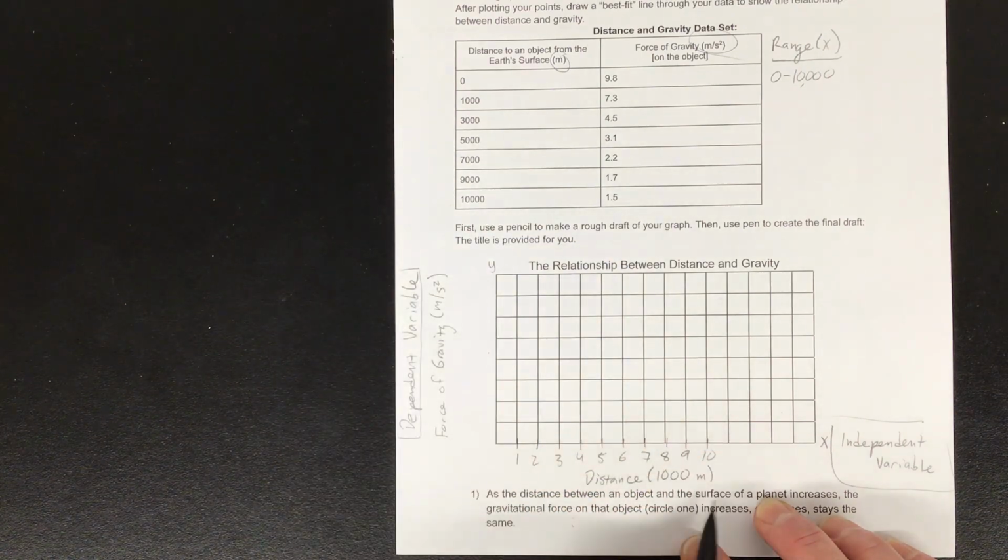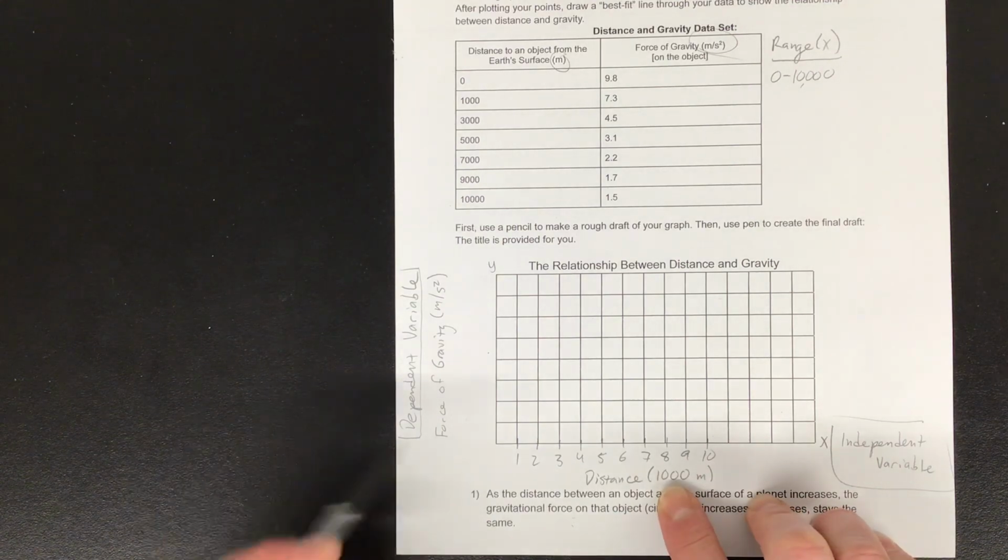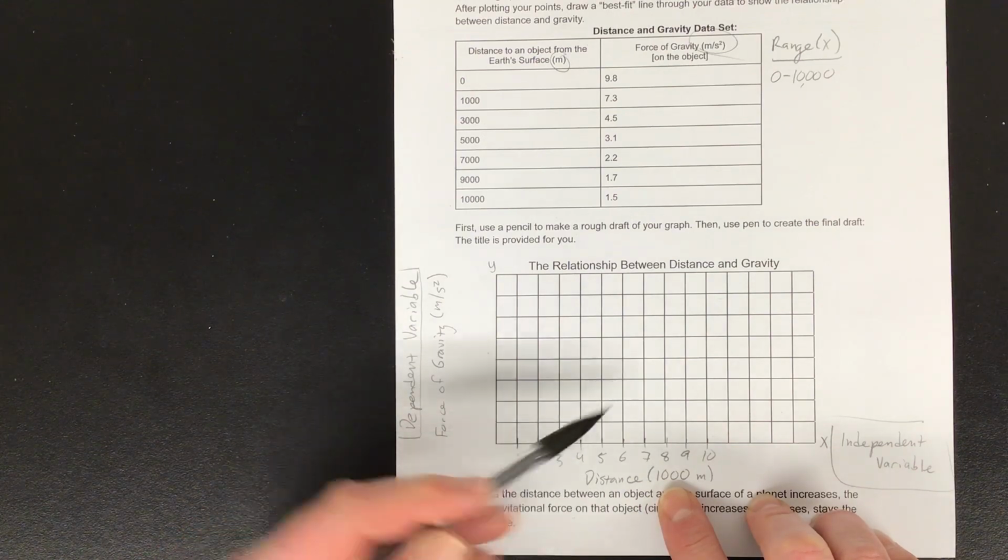And again, since I changed my units to 1,000 meters, I can just write these numbers. That's just a quick little workaround to give yourself more space. If you left it at meters, that's fine. You would just have to write out 1,000, 2,000, 3,000, and so on.